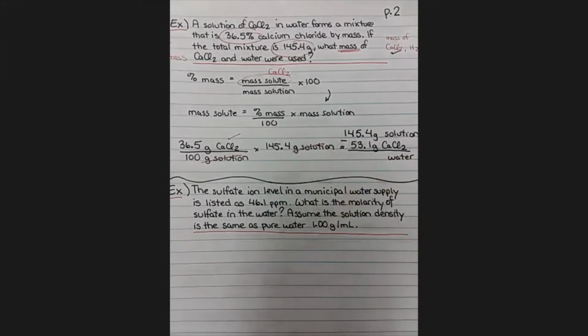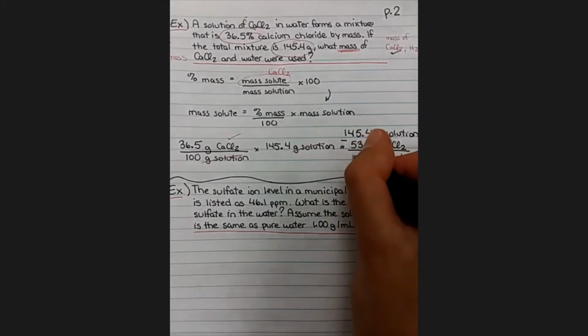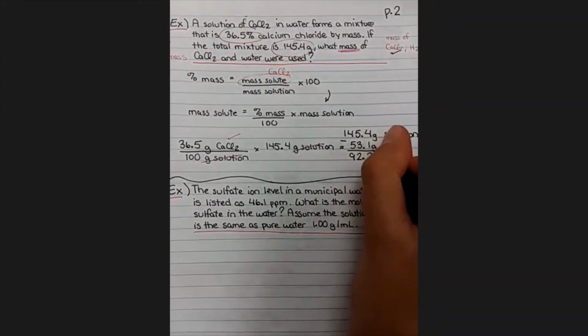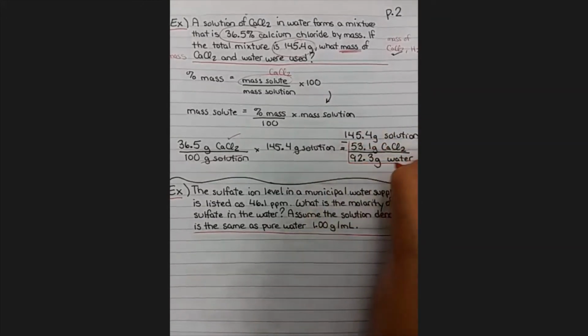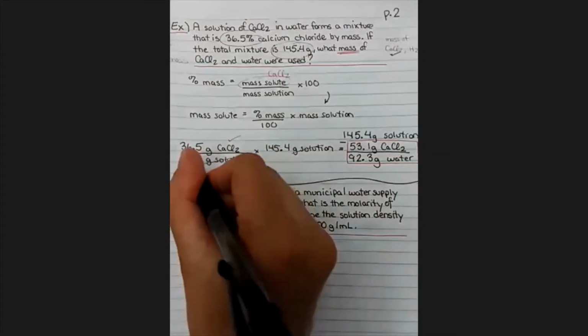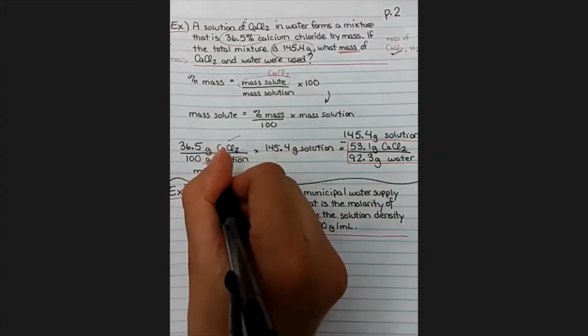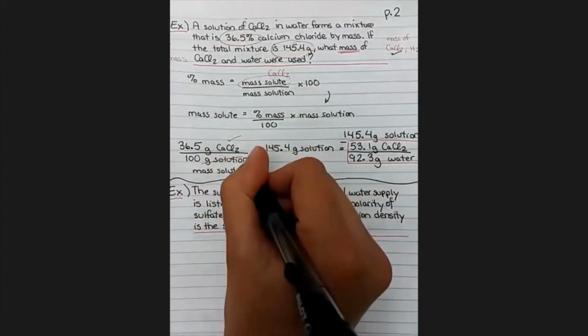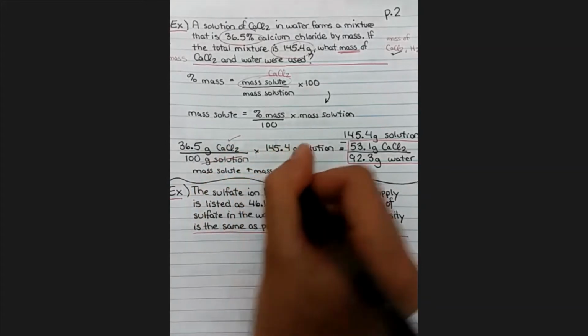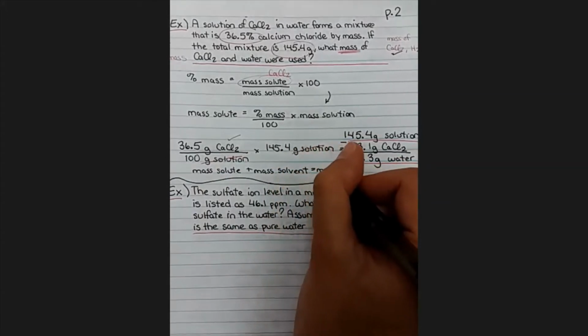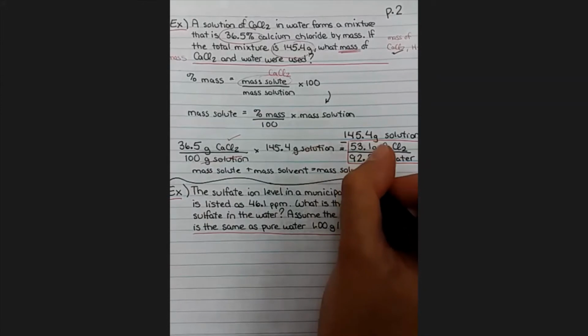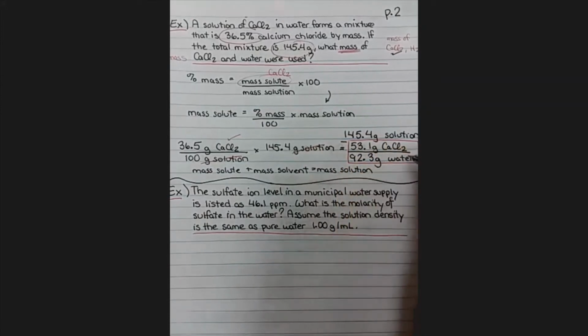And if we do 145.4 minus 53.1, we should get 92.3 grams of water. So there are the two things that the question has requested. And as we just did, remember that the mass of the solute plus the mass of the solvent equals the total mass of the solution. That's what we use to do this subtraction here.